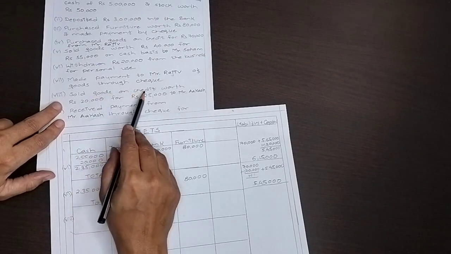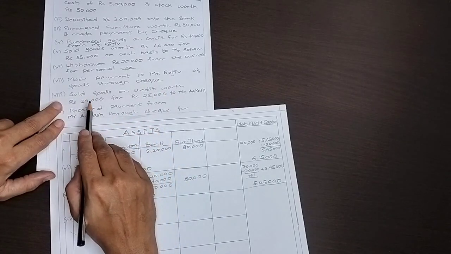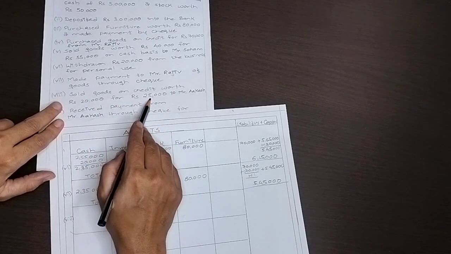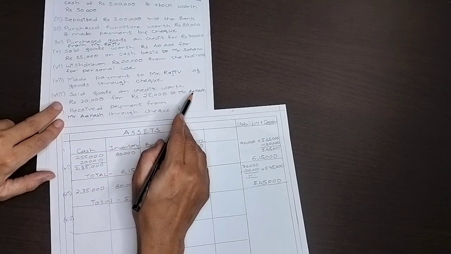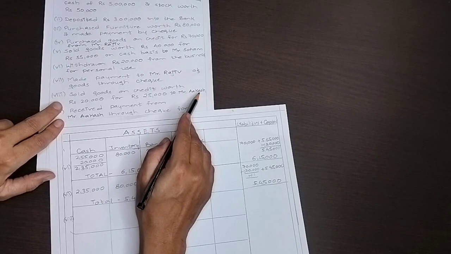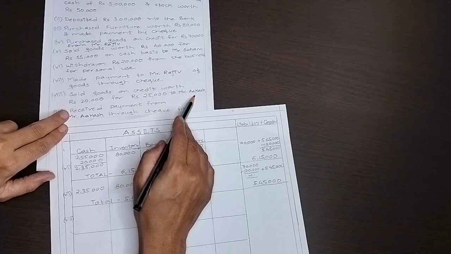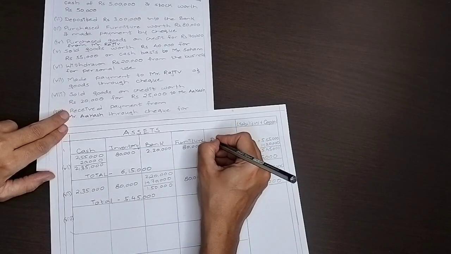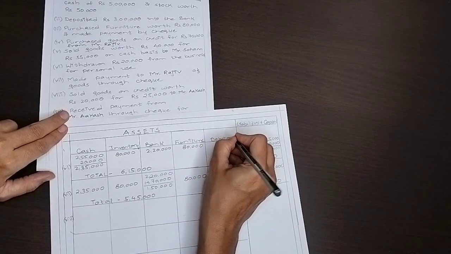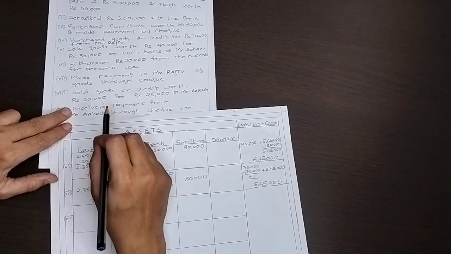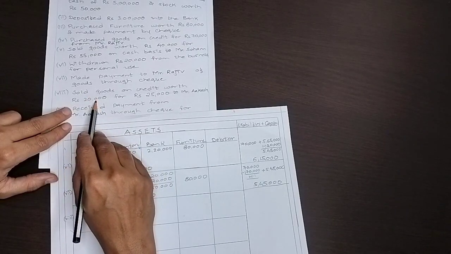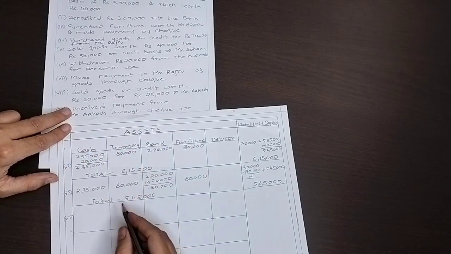Okay. The eighth transaction says sold goods on credit worth rupees 20,000 for rupees 25,000 to Mr. Akash. Okay. Akash, we sold goods on credit. That means Mr. Akash becomes my debtor. Asset increases. Now I sold goods worth rupees 20,000 for rupees 25,000.